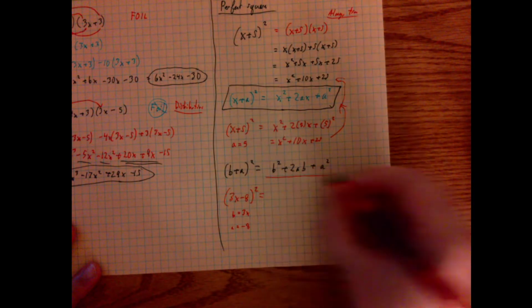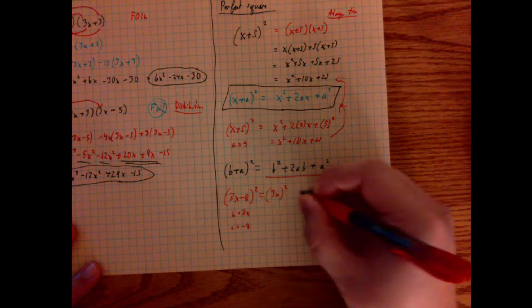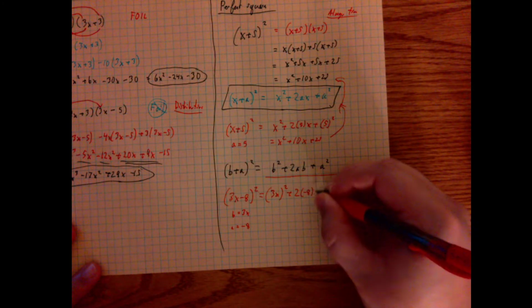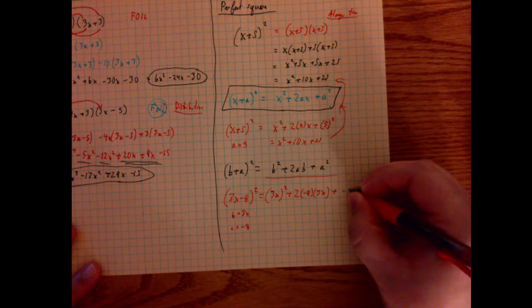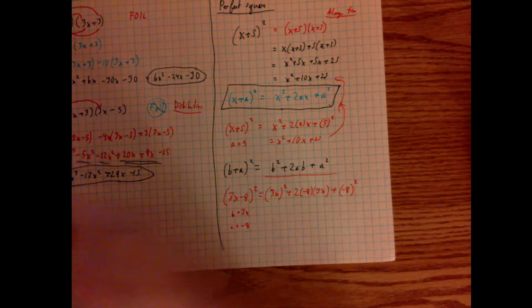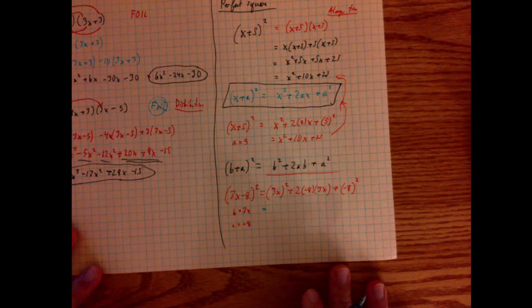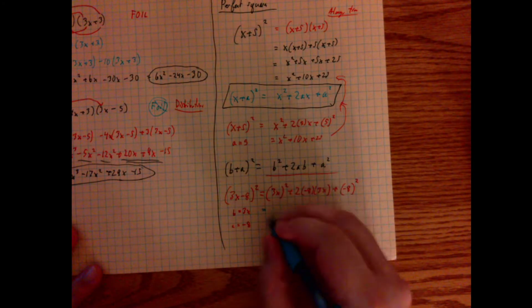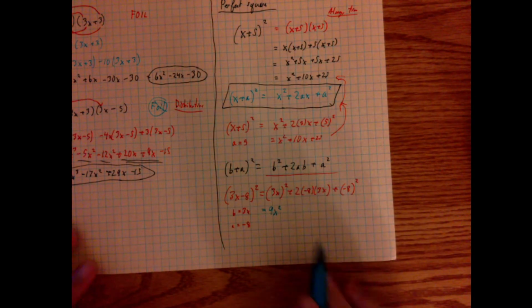So here's my formula. Let's plug it in. 3x squared plus 2 times negative 8 times 3x plus negative 8 squared. Now, obviously we're going to have to simplify some things, so in this case let's make sure we know our algebraic properties well. When we square, we could take that square and apply it to both of them. So 3 squared would become 9, x squared would become x squared.